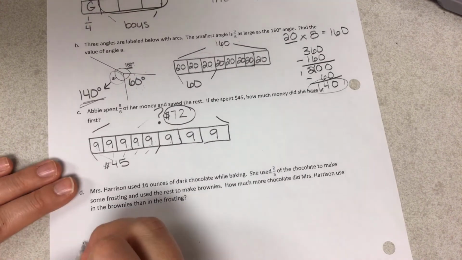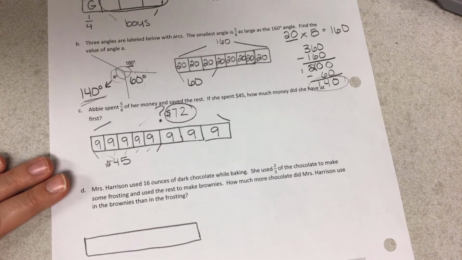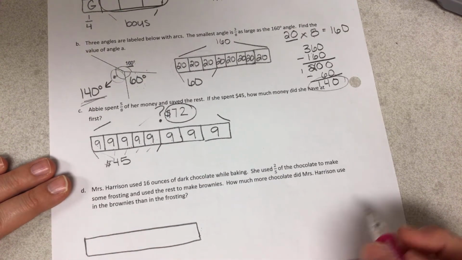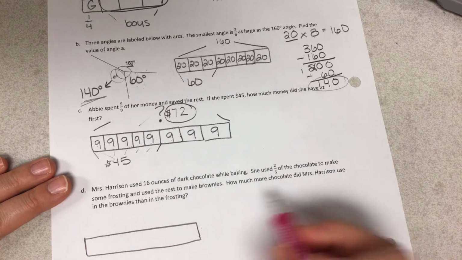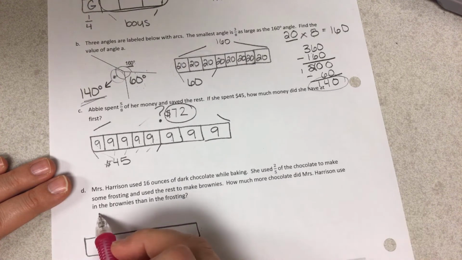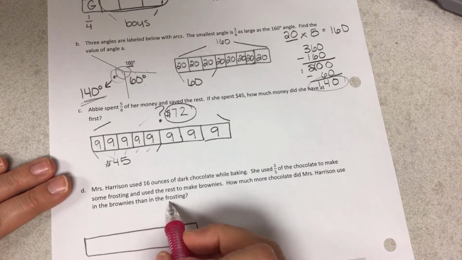Mrs. Harrison, so I know I'm going to draw this bar diagram here. Mrs. Harrison used 16 ounces of dark chocolate while baking. She used 2/5 of the chocolate to make some frosting and the rest to make brownies. How much more chocolate did Mrs. Harrison use in the brownies than in the frosting?